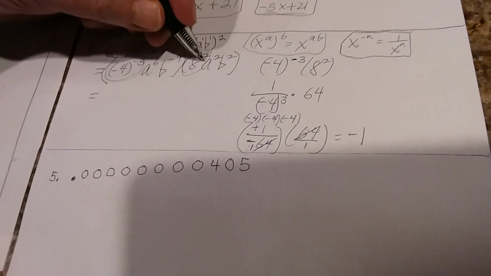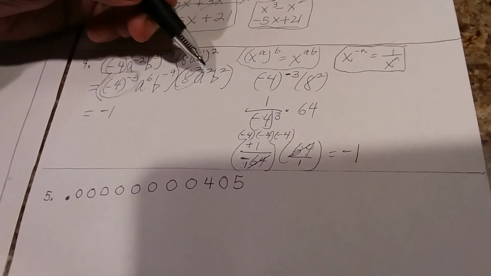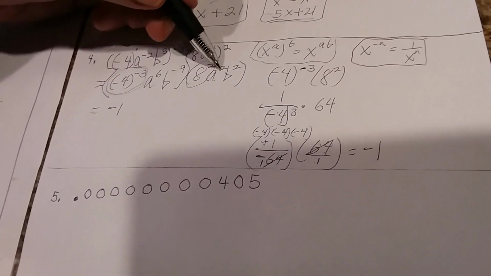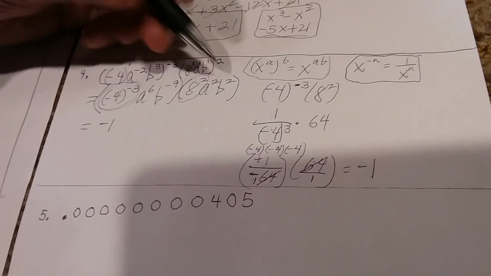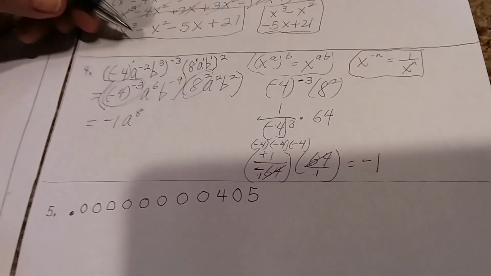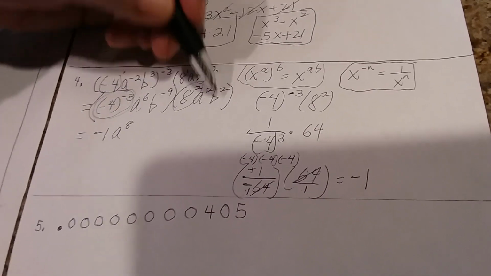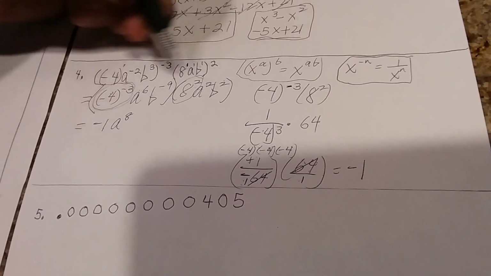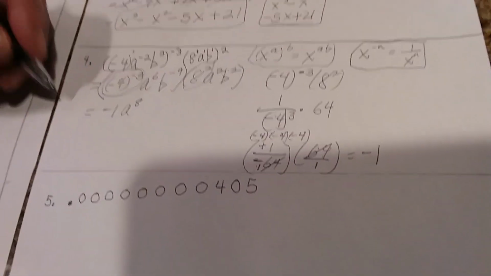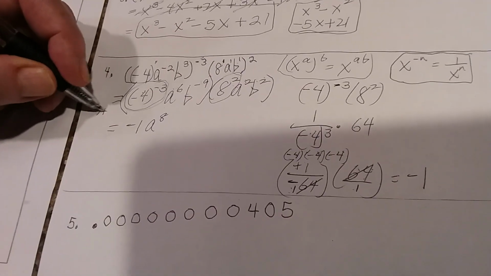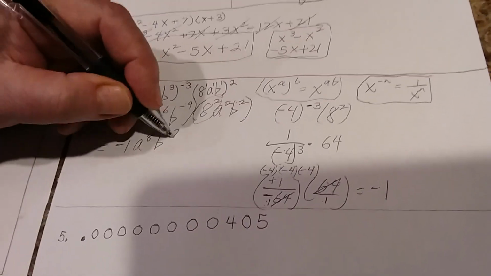We already did the numbers and we got -1. This would be a to the 6 times a squared. You add the exponents when the bases are the same. So it's 6 plus 2. You get a to the 8. Now you got to be careful here. It's b to the -9 times b squared. You add the exponents. -9 plus 2. That's -7. So you get b to the -7.